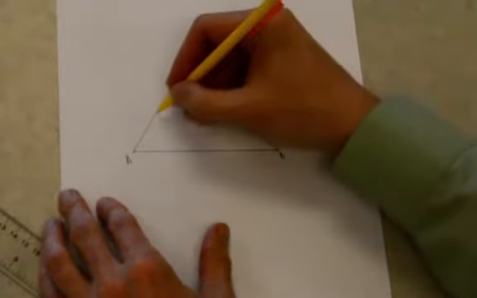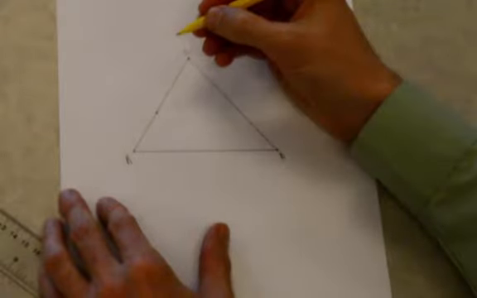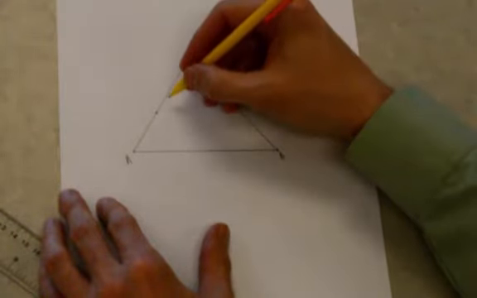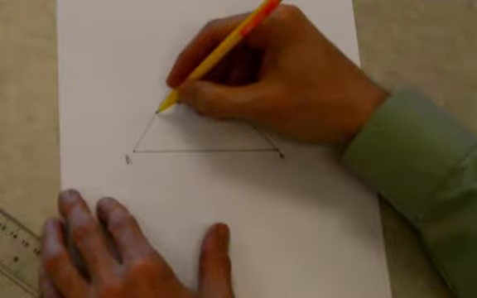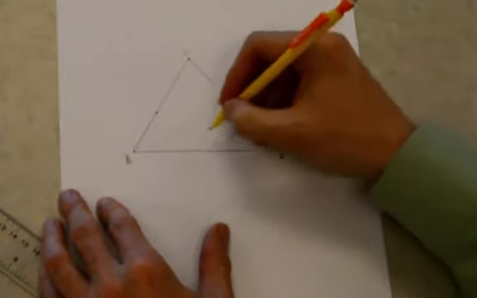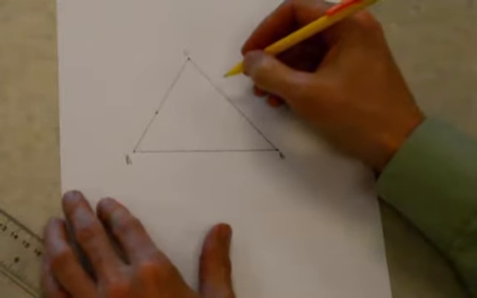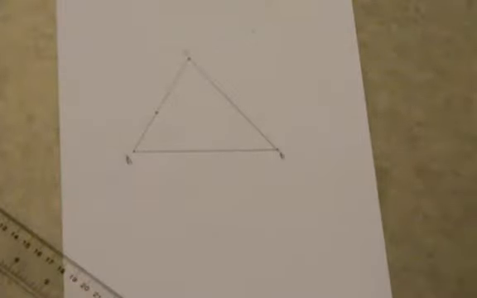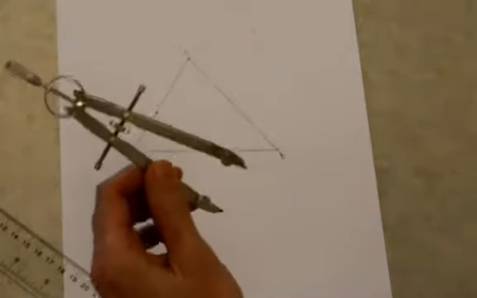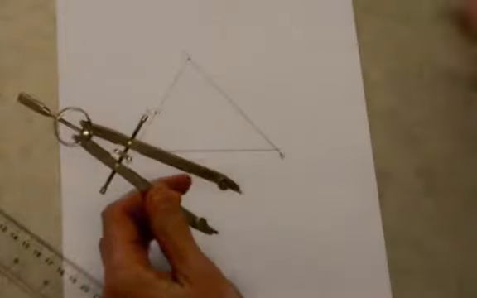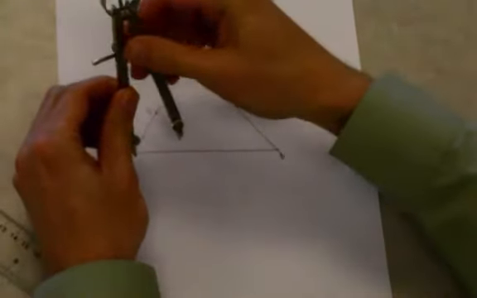Okay, so what we're going to do is pick a random point, and then construct a segment through that point that's parallel to segment AB. And the way we do that, of course, is by copying angle A. We'll call this point D right here. So we'll copy angle A on point D.